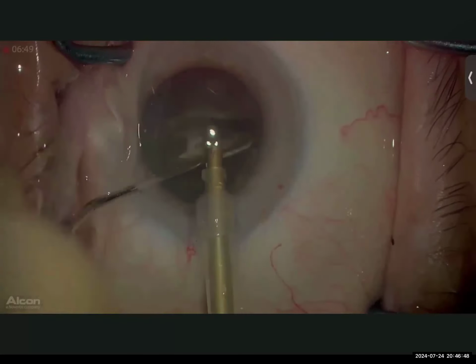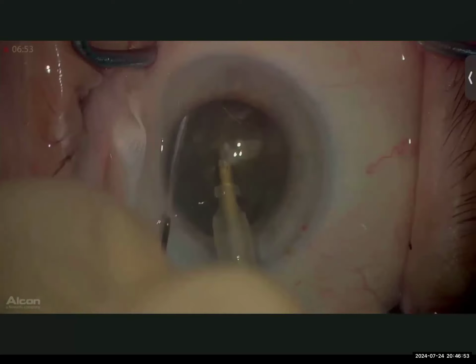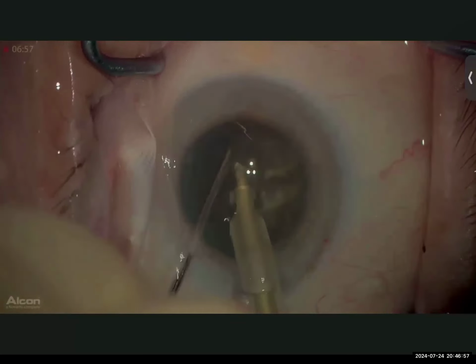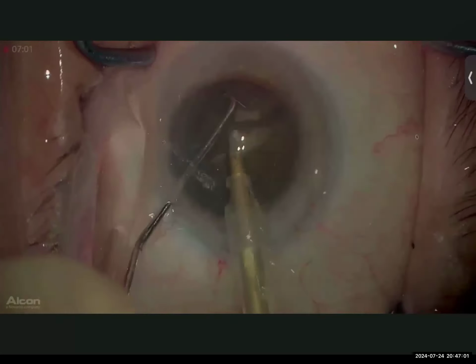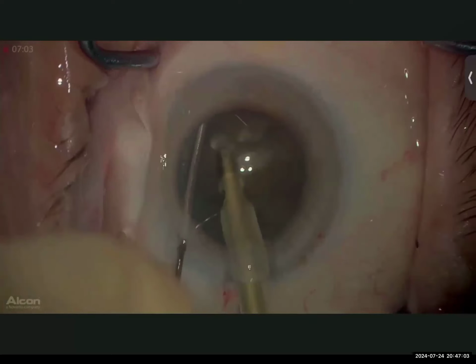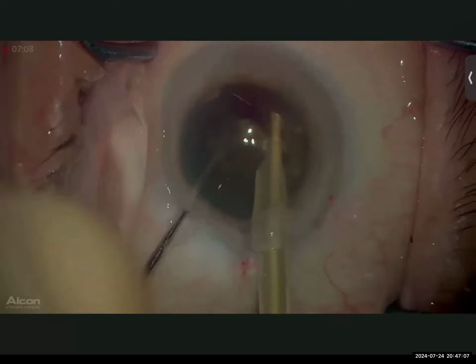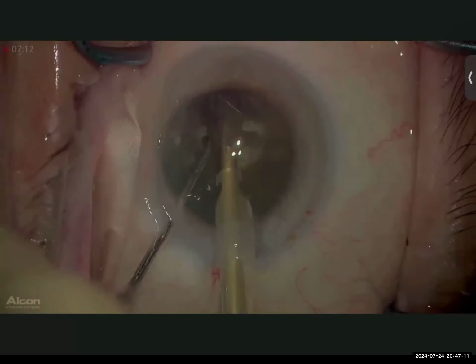But now I have bisected that with no sculpting, with minimal stress to the zonules, because all of that force, and you can see me feel the force and pushing, is going directly from the chopper toward the phaco tip. And that is why this is going to be such a better technique when you master it for the dense nucleus, for the zonulopathy case.